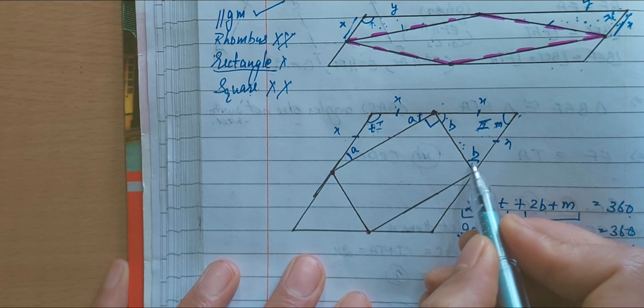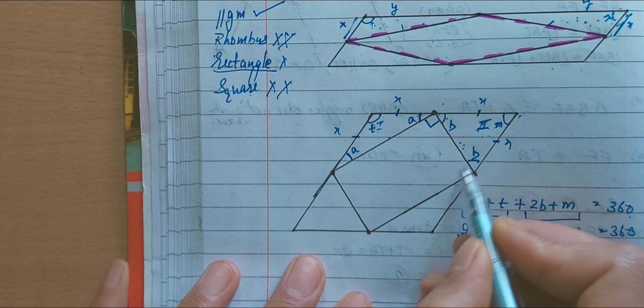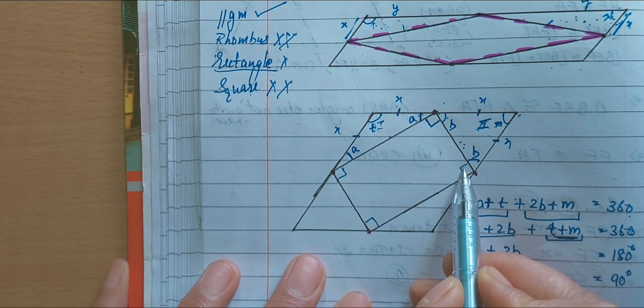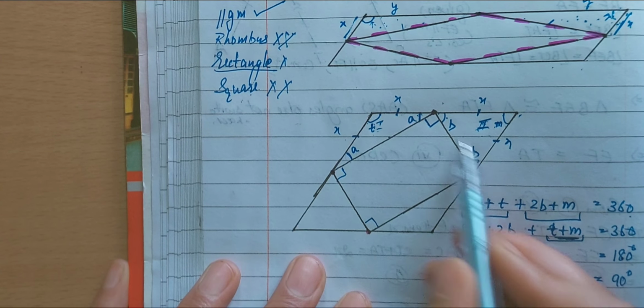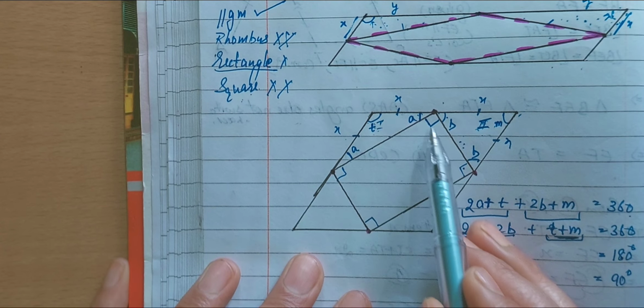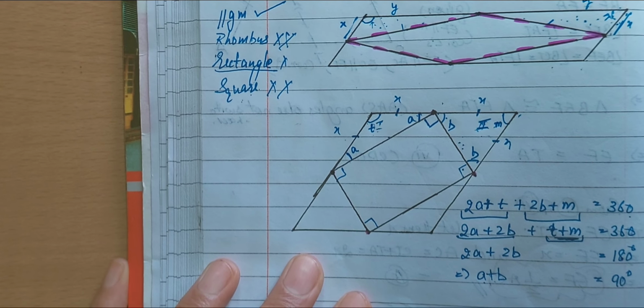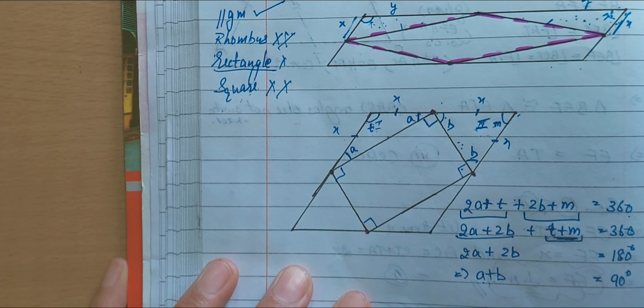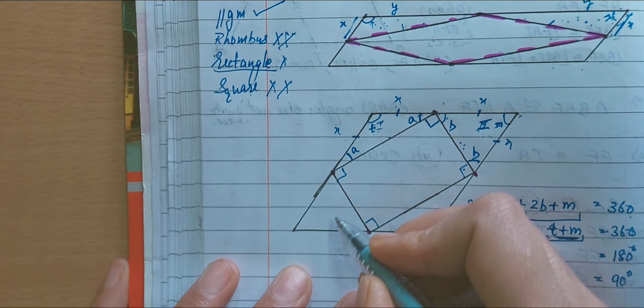Similarly, in the same context, we can say all of these angles are 90, or you can simply say this is co-interior to this, so 90 and all four. That means this figure is a parallelogram with all angles 90 degrees. That means it is a rectangle.